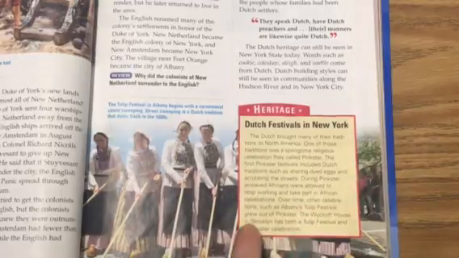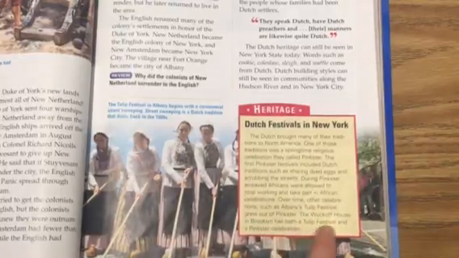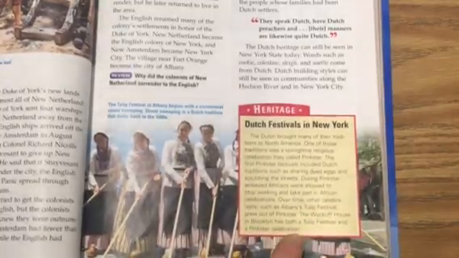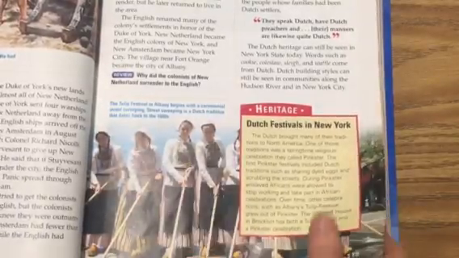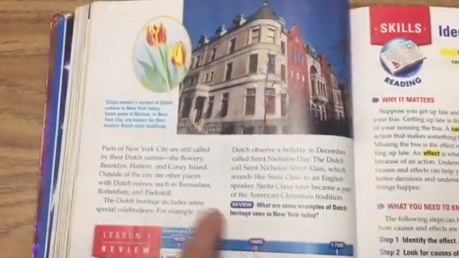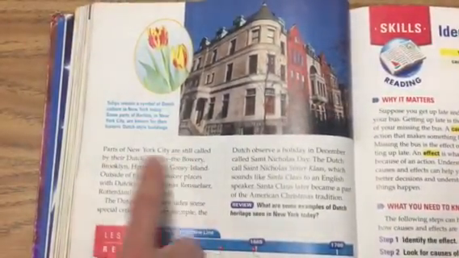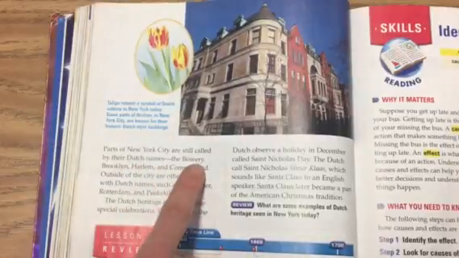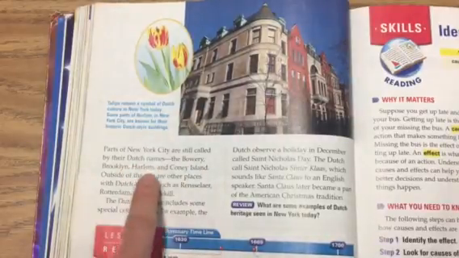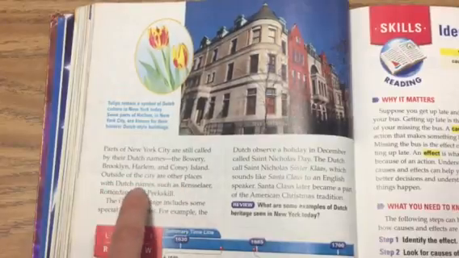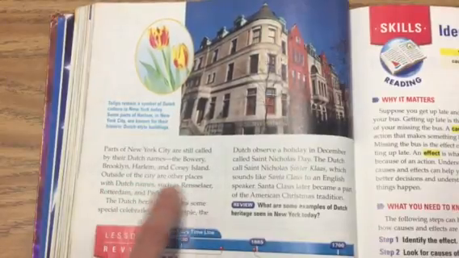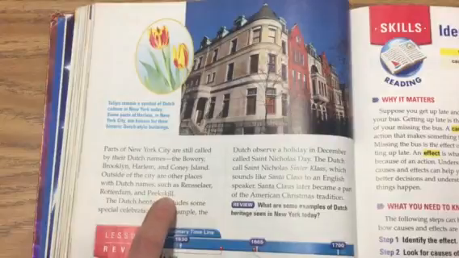The Wyckoff House in Brooklyn has both a Tulip Festival and a Pinkster celebration. So that's still happening today, over 400 years later. That is lasting for sure. Parts of New York City are still called by their Dutch names: the Bowery, Brooklyn, Harlem, and Coney Island. Outside of the city are other places with Dutch names, such as Rensselaer, Rotterdam, and Peekskill.